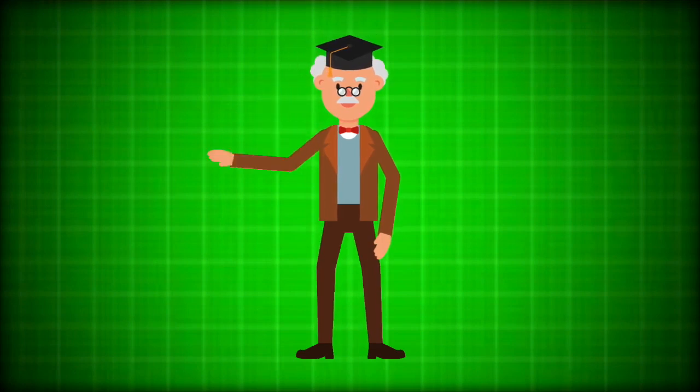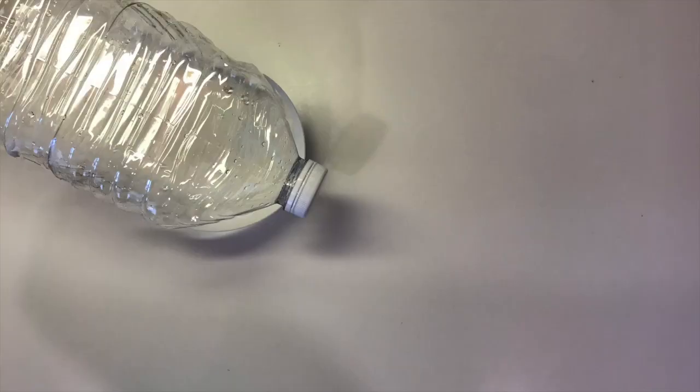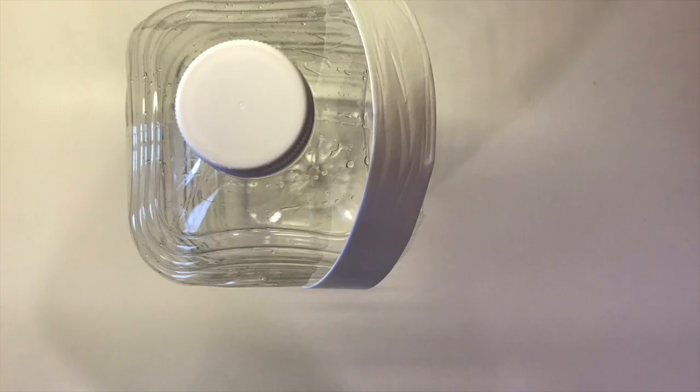Today's experiment will be exploring how changes in temperature can affect the pressure of a gas. As this experiment requires hot water, it may be a good idea for a parent to assist you. All we'll need for this demonstration is a plastic bottle. Any size should do fine. I will be using this big one for the demonstration.